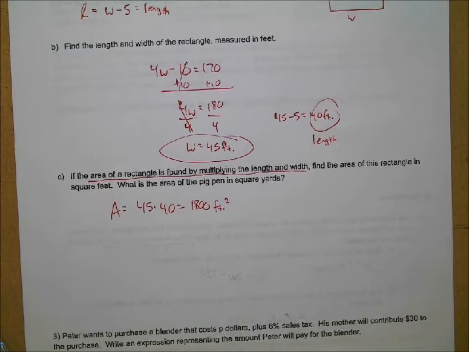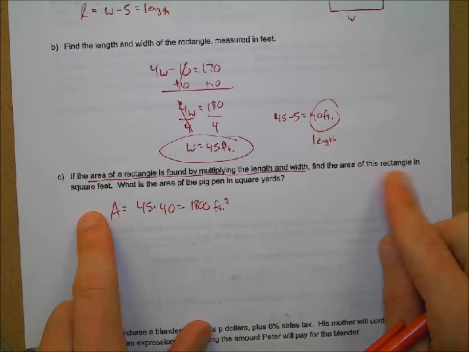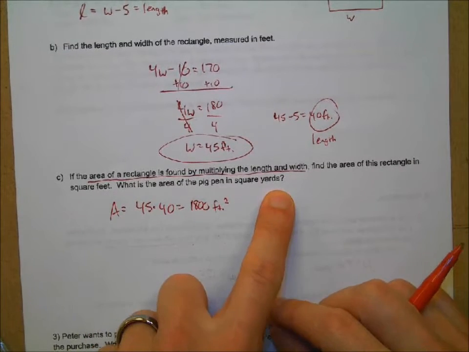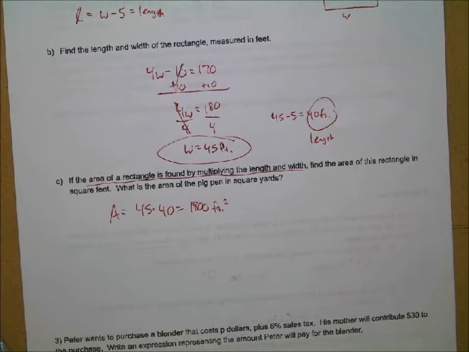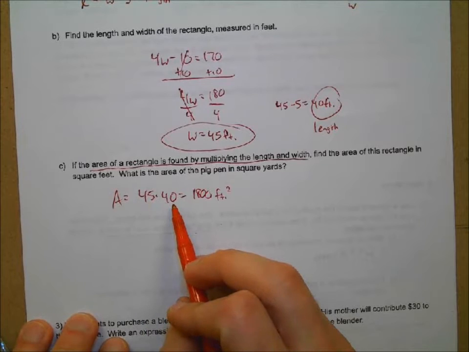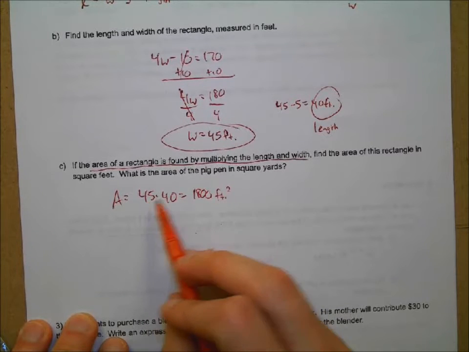Kendall, great job there. But we're not quite done yet because it said find the area of the rectangle in square feet. And then it says, what is the area of the pig pen in square yards? Square yards. So in order to find it in square yards, what do we need to do with the 45 and 40? This is 45 feet, and that's 40 feet. What do we need to do with these two numbers?